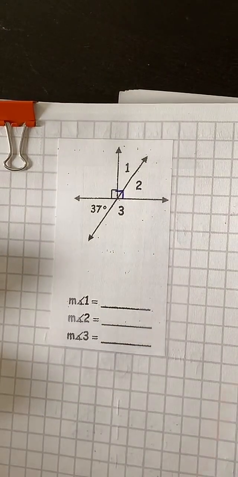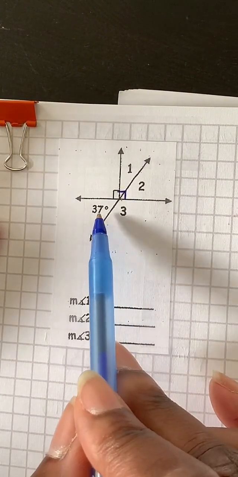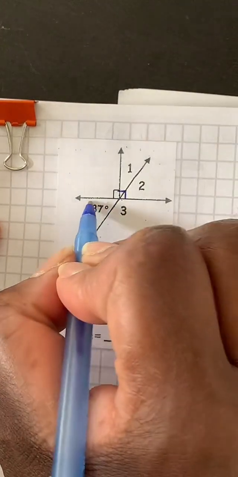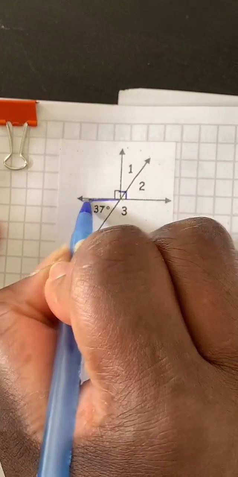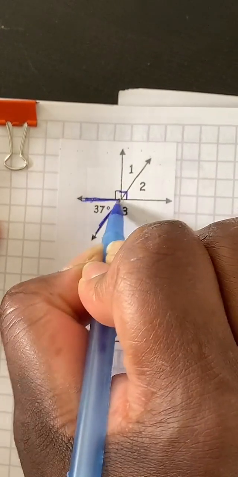All right. But they're telling me something about this 37. Notice 37 basically shows me my angle is shaped like a V.